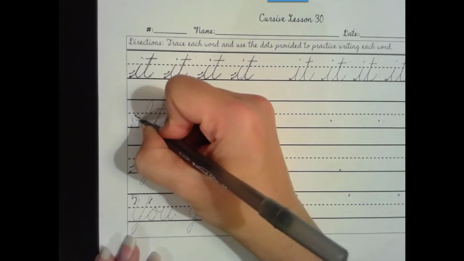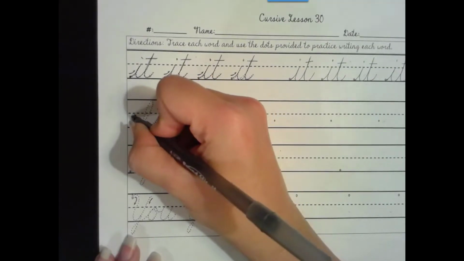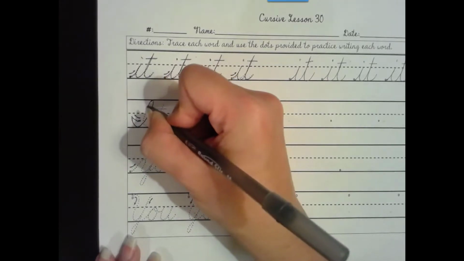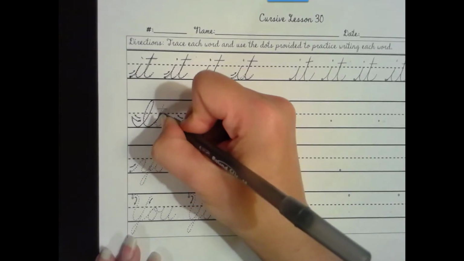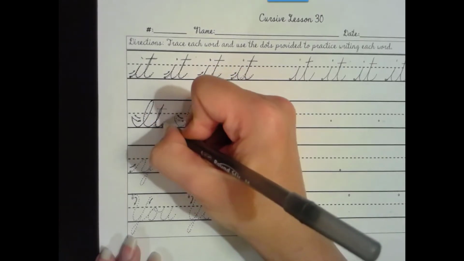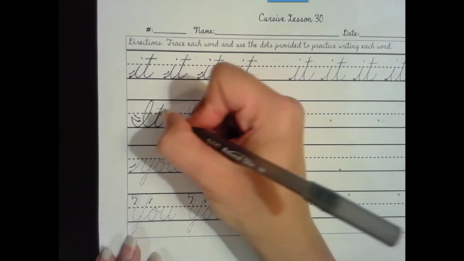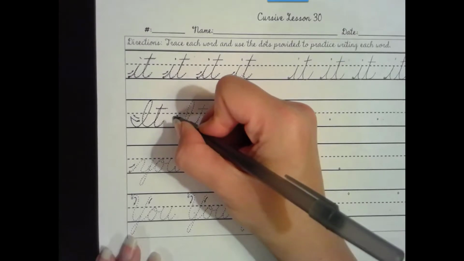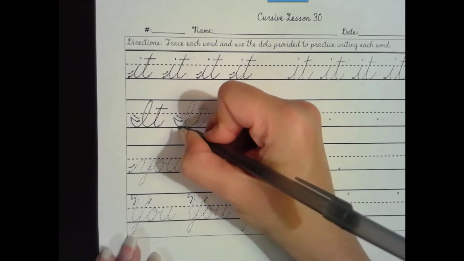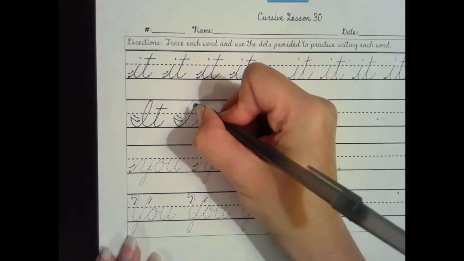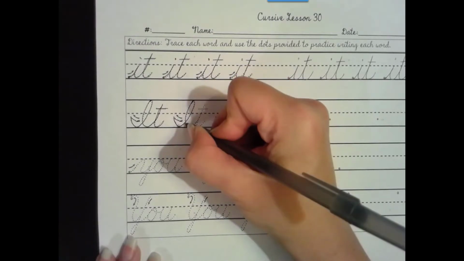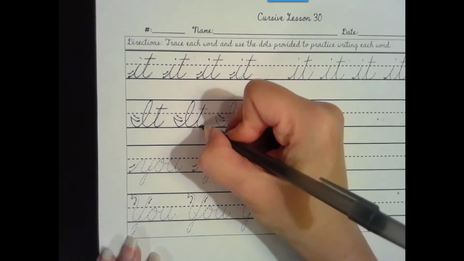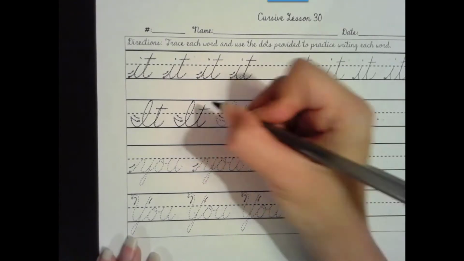So starting dot, we're going to slant out, make a point, curve down, slant up, loop back, touch the bottom, slant up, retrace back down, touch the bottom, make your tail, then we cross the T. Starting dot, we're going to slant out, make a point, curve to the bottom, slant all the way to the top, loop back, touch the bottom, slant up, retrace back down, touch the bottom, make your tail, then cross your T.